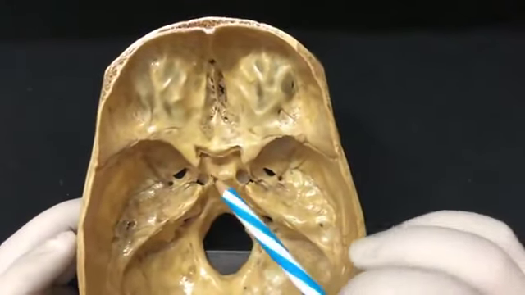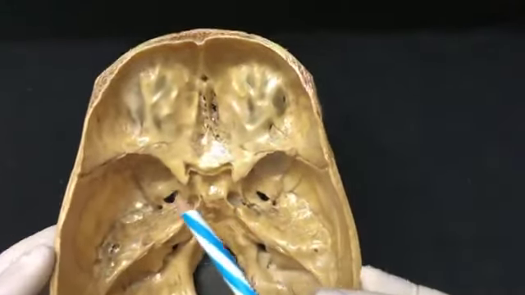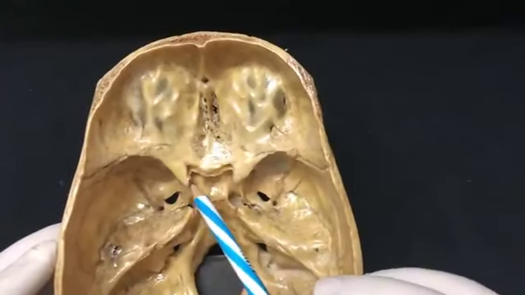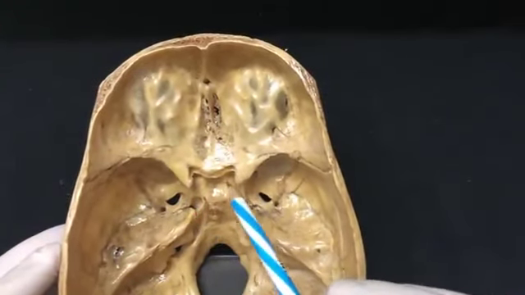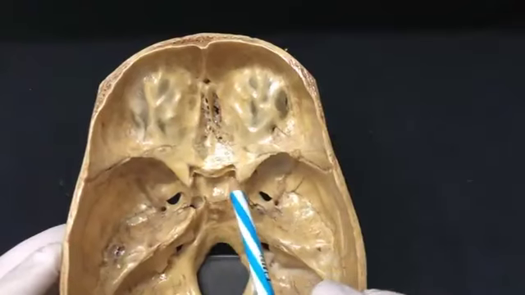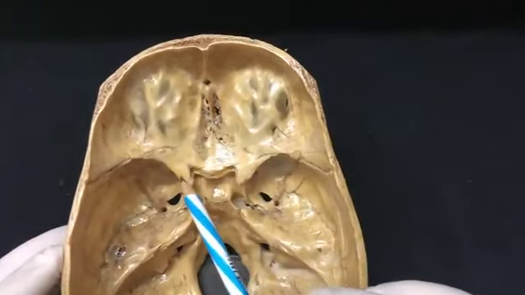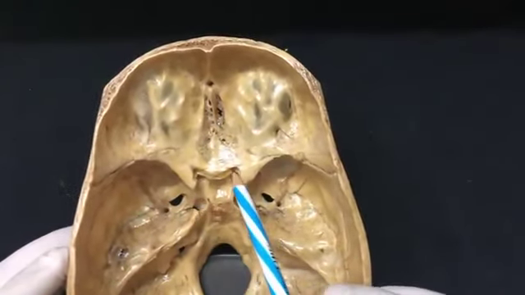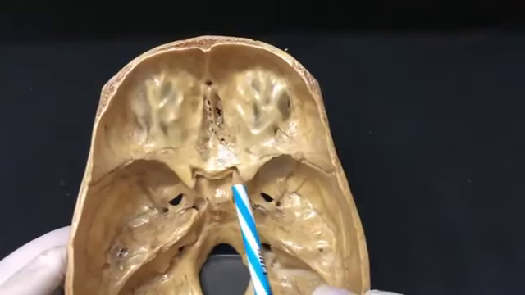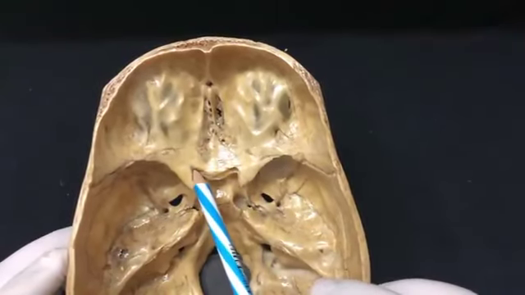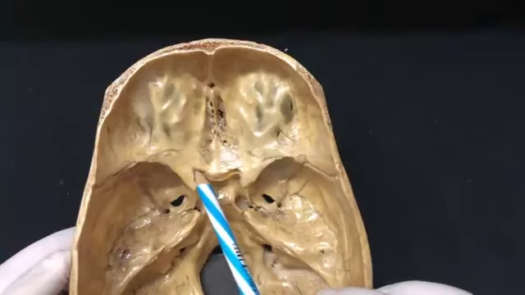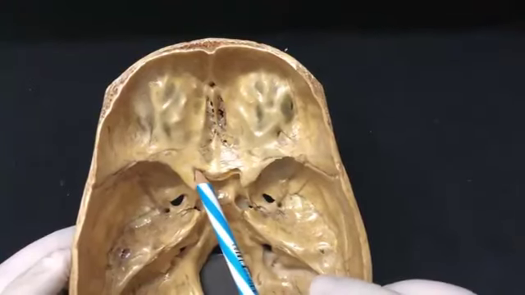Okay, let's start from the middle part itself. Just inferior and medial to the anterior clinoid process, you can see this opening, that is the optic canal. It leads into the orbit, and it gives passage to the optic nerve and ophthalmic artery.